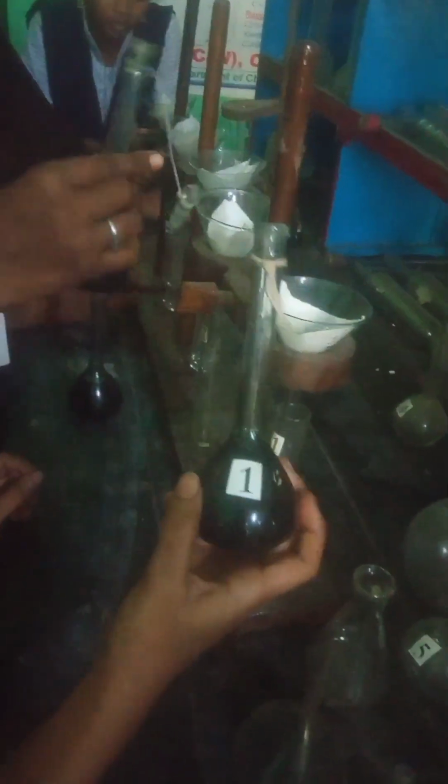Now the students are doing that. The filtration is going on.